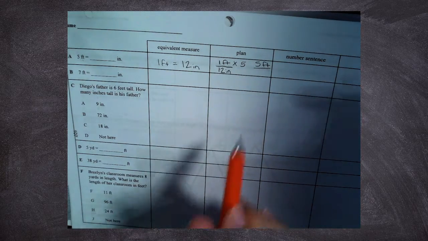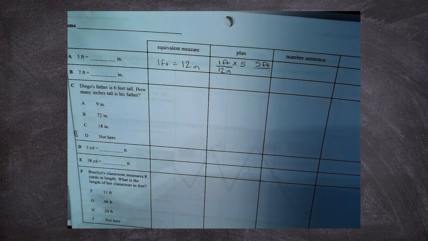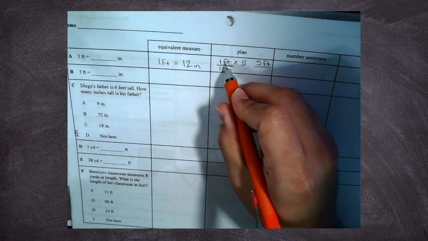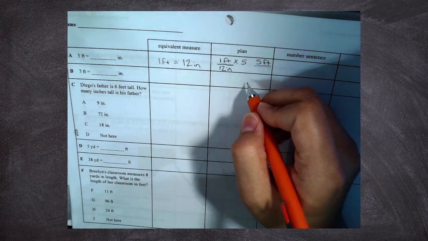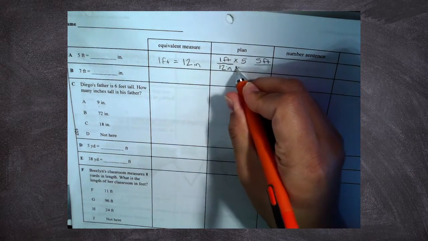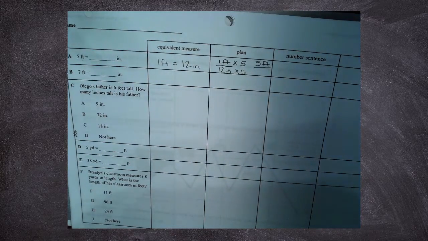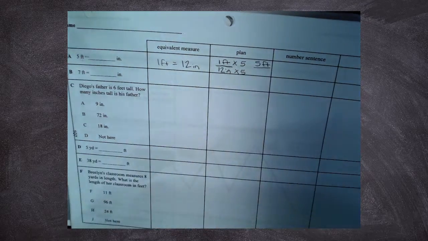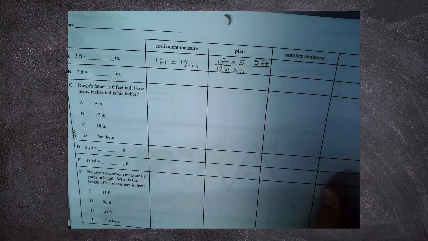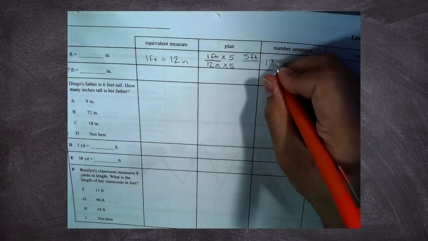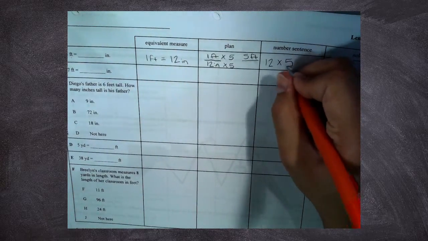Again, I have to be equal. I have to be even. So if I change the 1 into a 5 by multiplying times 5, if I'm going to be equal, if I'm going to be even, I'm going to have to multiply the 12 times 5. That way both the feet and the inches are treated the exact same. And that will help me find my answer. So my number sentence, 12 times 5.